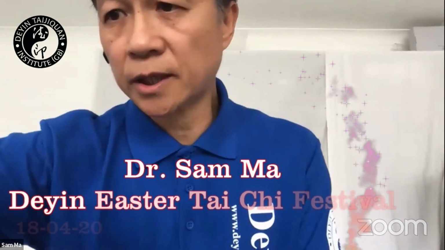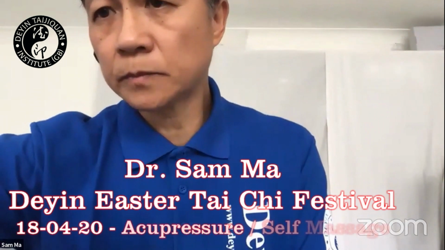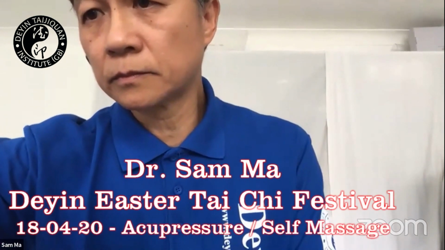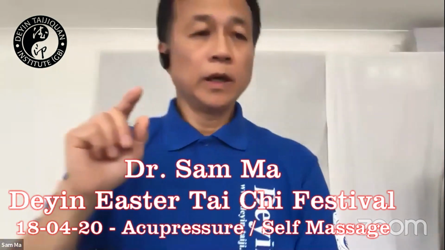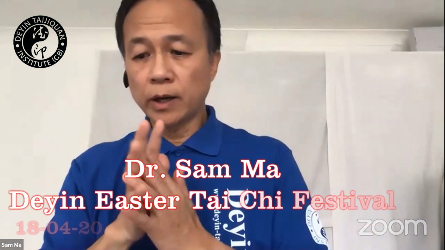What we like to do is go through some meridians with you. One of the most important meridians that I'm talking about is the lung meridian. At the moment, with the situation as we are now, strengthening the lung is very important. The lung channel helps you open the chest, breathe properly, and deal with anything that is a throat problem.